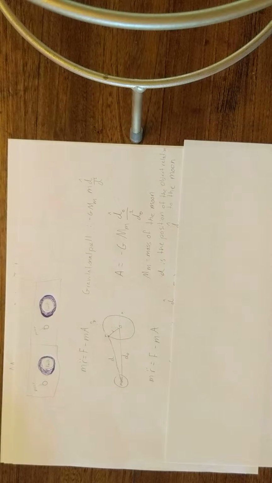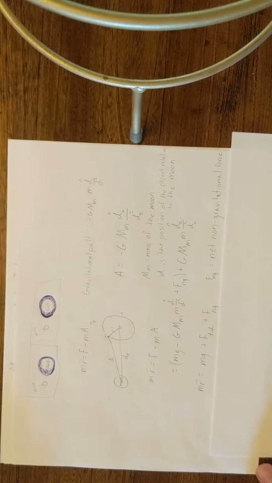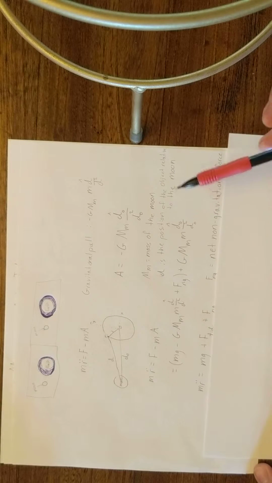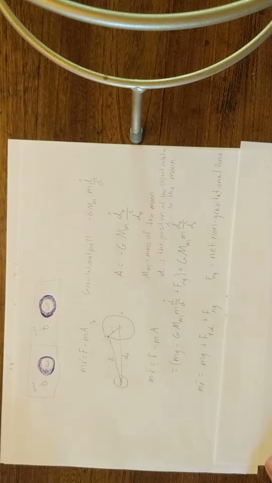From there, we can plug our a into our equation, and it gives us this somewhat nightmarish looking thing. But it's not too bad. F_ng is simply the net non-gravitational force. You can see it down there at the bottom. Whenever we denote our forces into F_ng and F_tide, we get a much nicer looking equation for m r double dot, which comes down to just m g plus the tidal force and the net non-gravitational force. So from here, we need to figure out what the tidal force is.